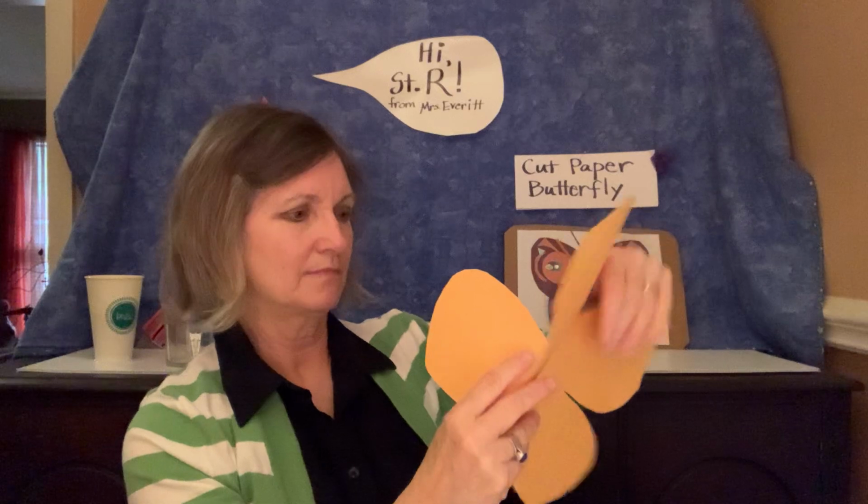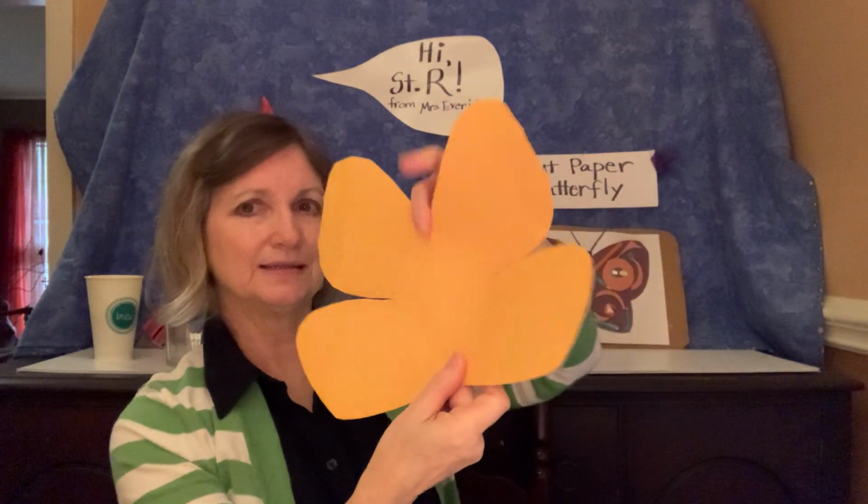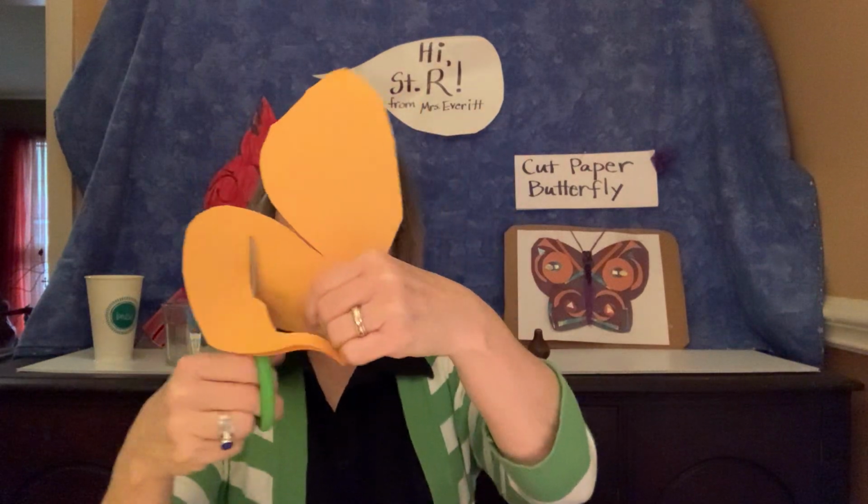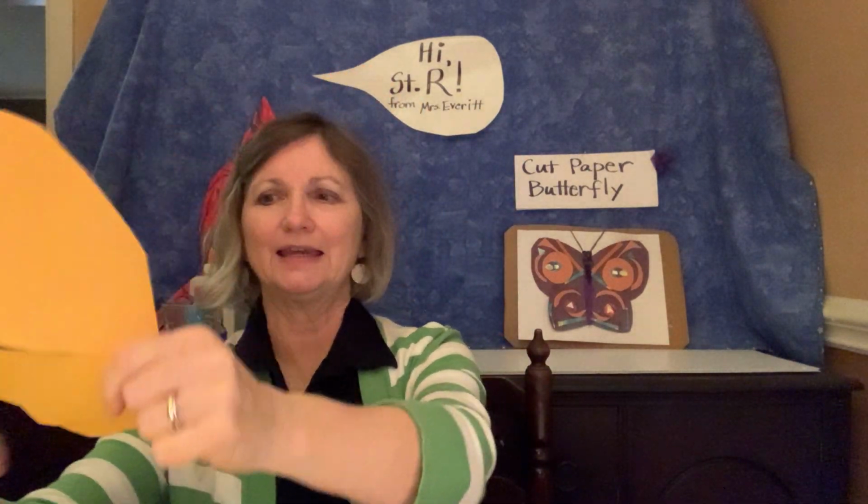Let's see how it turned out. Well, I got my symmetry. Now, I'm not happy with my lower wings. I'm going to just change them just a little bit. I'm going to make a little curvy, jaggedy edge.